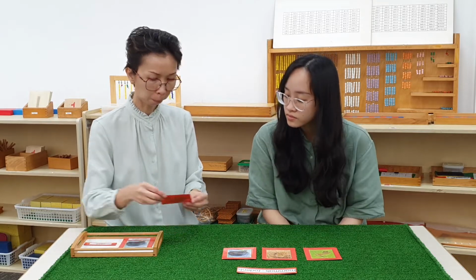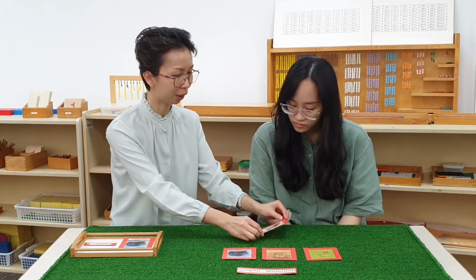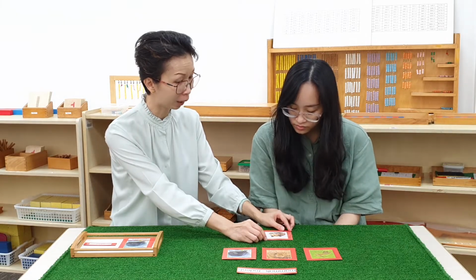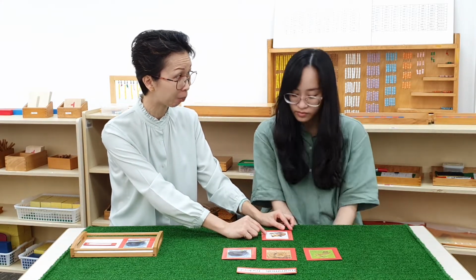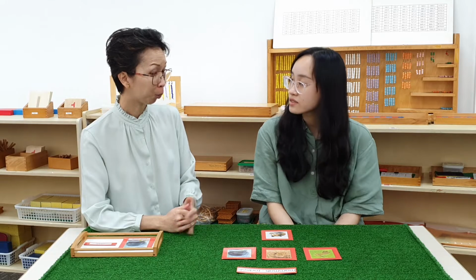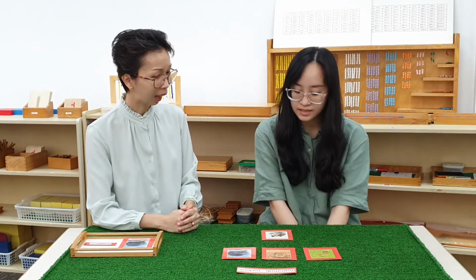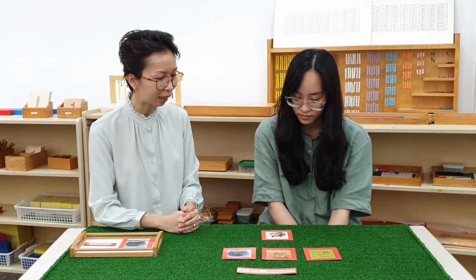So we have one more rodent to look at. This is a very common rodent. Most people would like to keep this rodent as a pet. Have you seen this rodent before? Yes. Do you know the name for this rodent? Hamster. It's a hamster. Right.